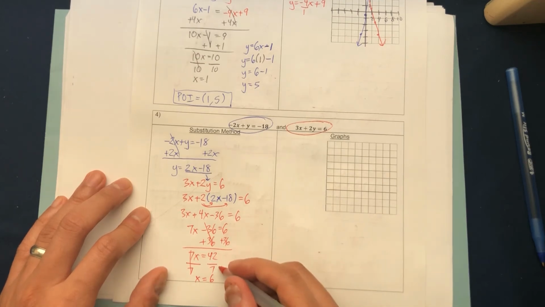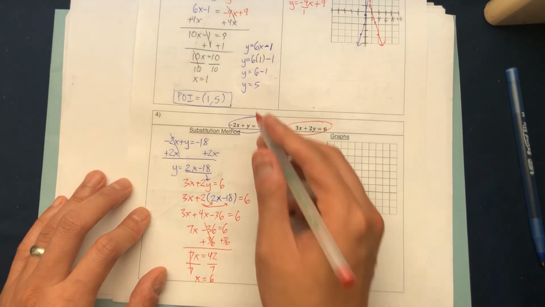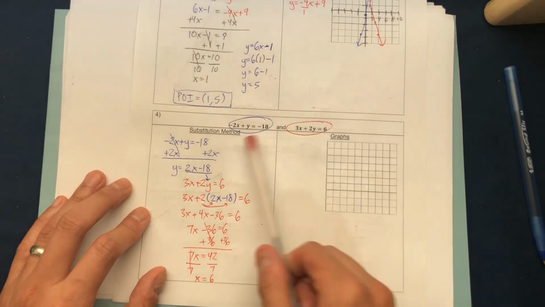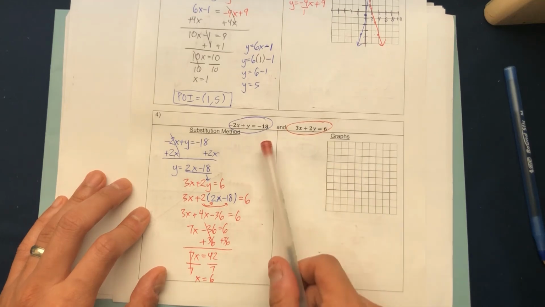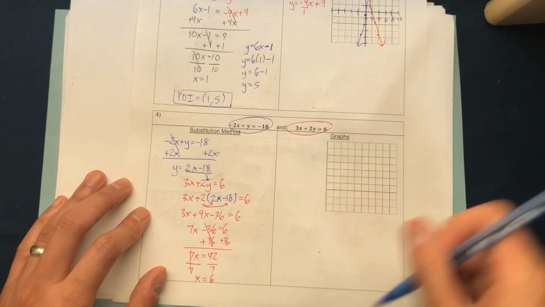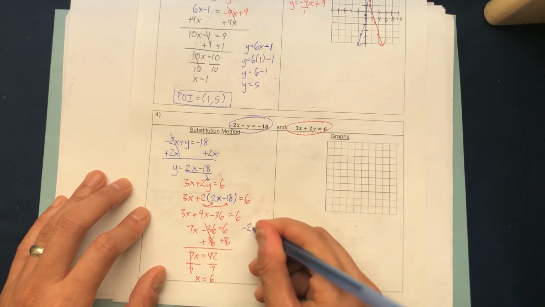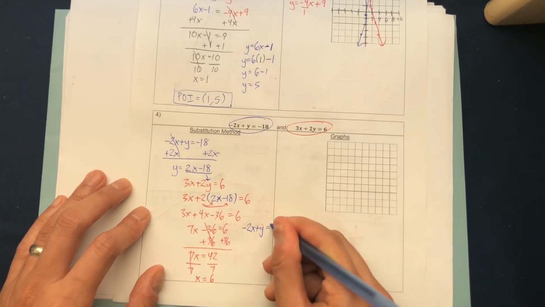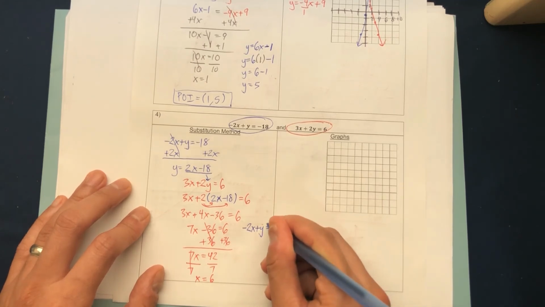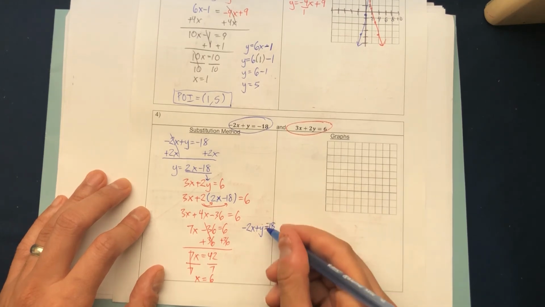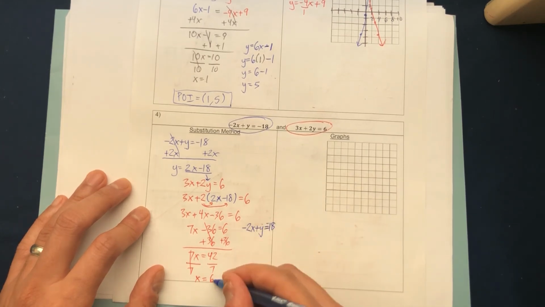Once we solve for x, we're going to solve for y by plugging our solution x equals 6 into one of the two equations. You can choose either equation. I'll just use this one right here. So we have negative 2x plus y equals negative 18. And instead of writing x, I'm going to write 6 in.